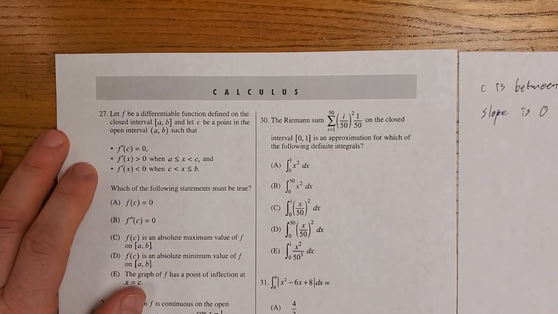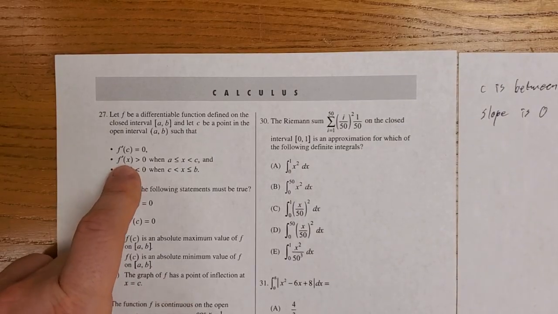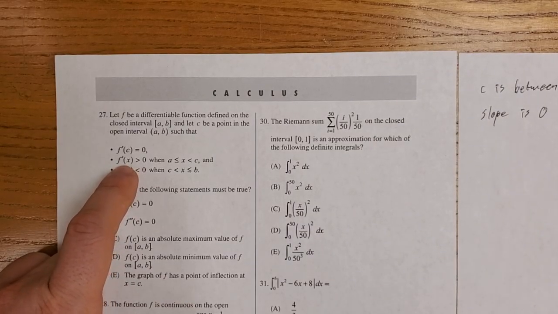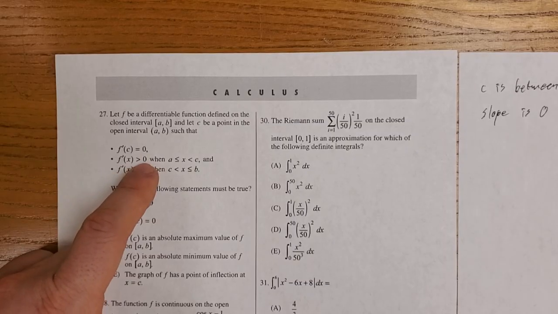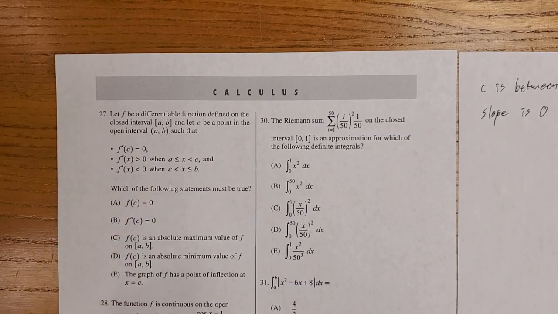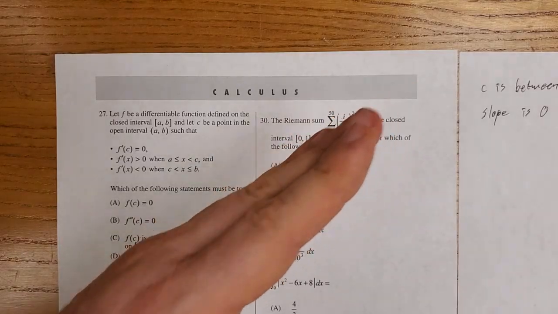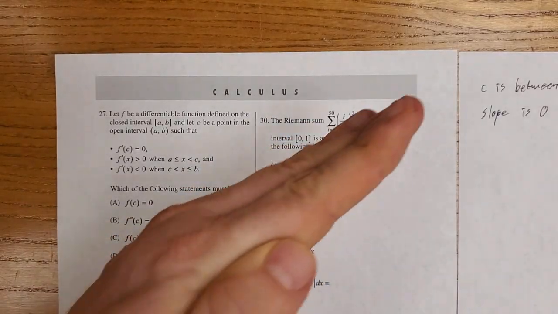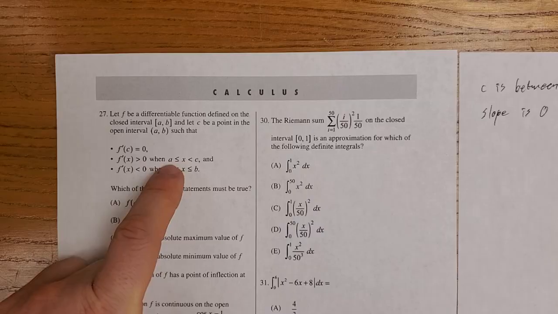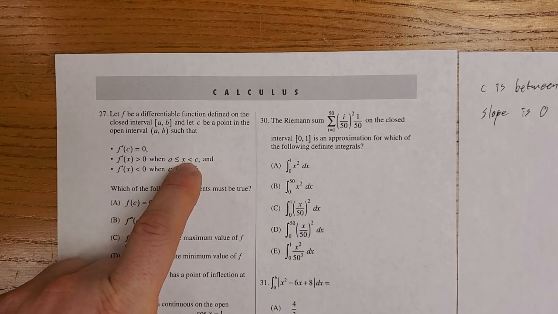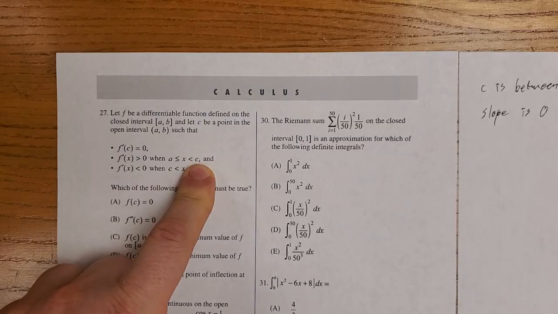And it's also telling us that the derivative of the function is greater than 0, meaning we have a positive derivative, which means a positive slope, for values between a and c.